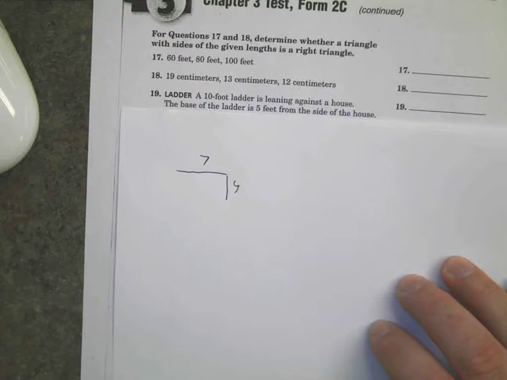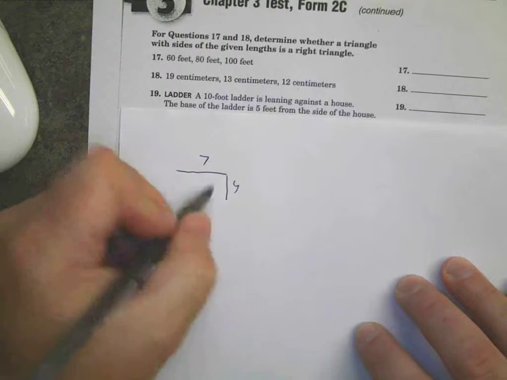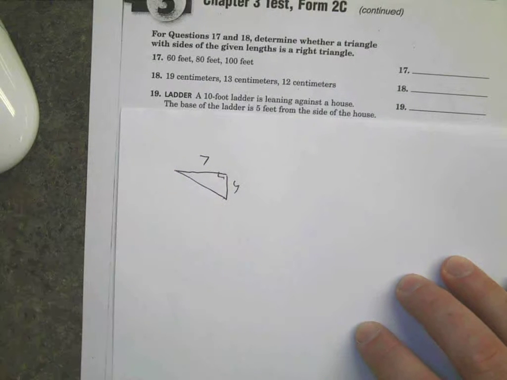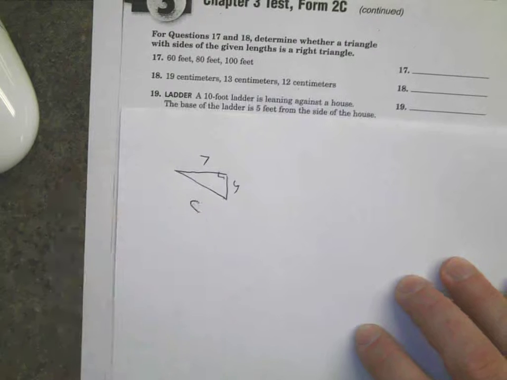Kind of like, is it quicker to get to your neighbor's house cutting through the backyard? Probably. Many times it is. But you also have to know your neighbors and know if there's any crazy dogs. So, my 90-degree triangle is here. Who can raise their hand and tell me, what letter am I finding? C.